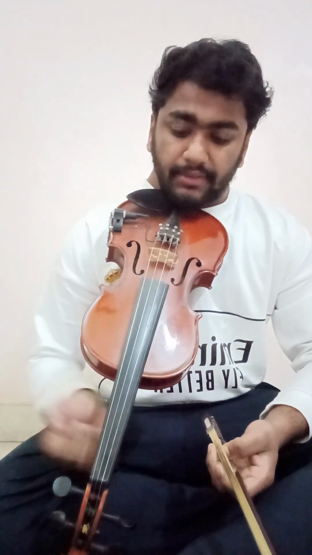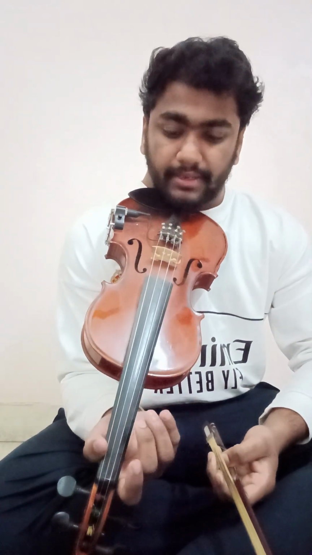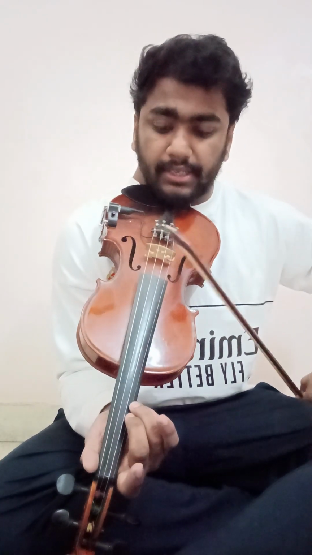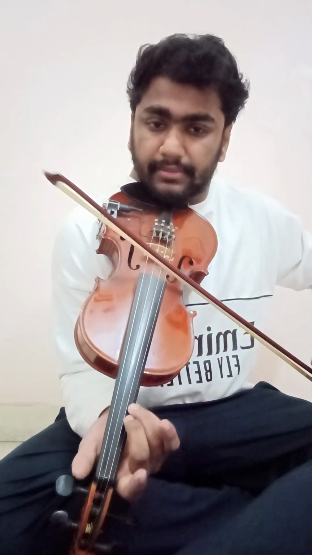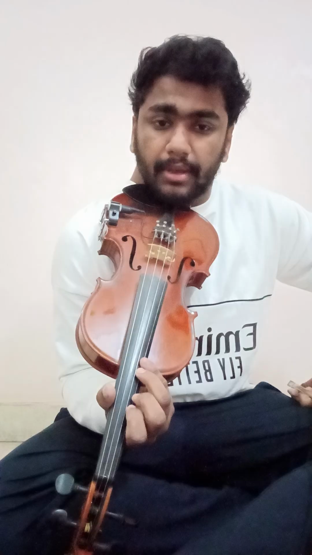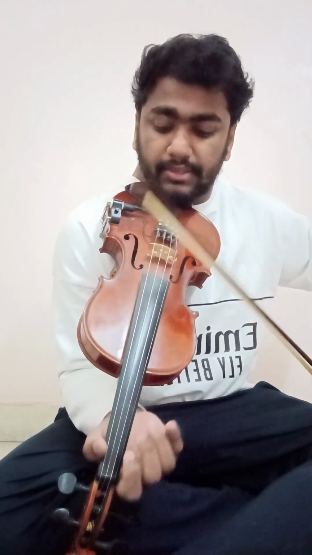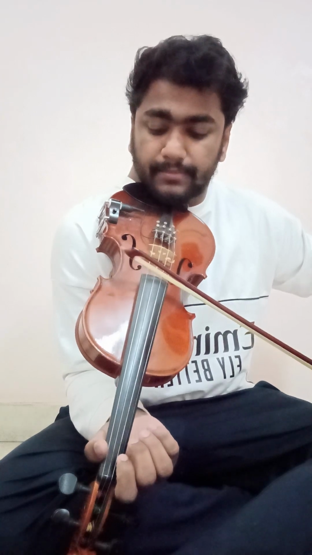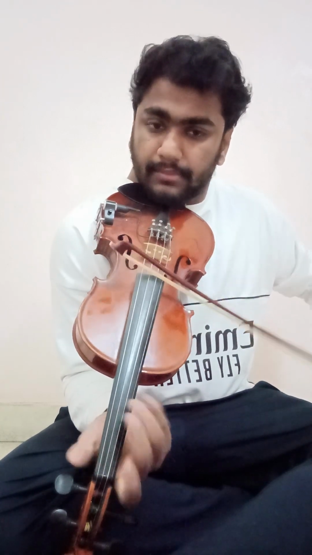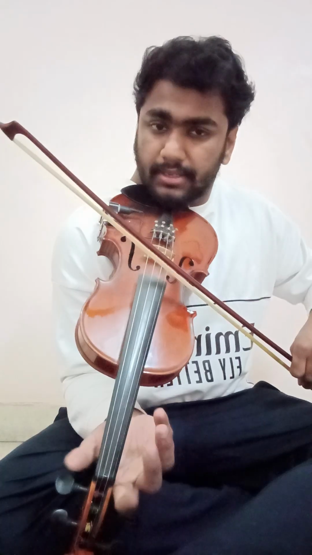So after all this, we will get into Tarasthai because till now we played the ideal sa like this, right? Now we have to reach sa, re, ga, ma, pa. The highest point of Carnatic music violin is pa here. So the same thing that we are playing here. This is sa, re, ga, ma, pa, normal version.